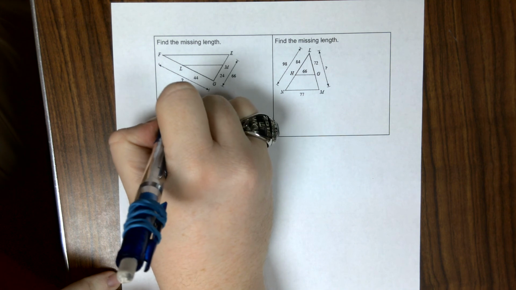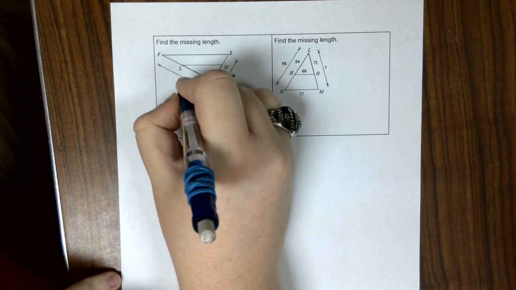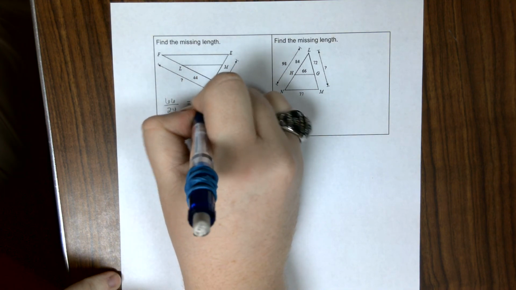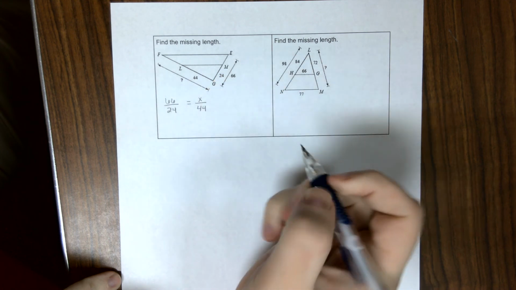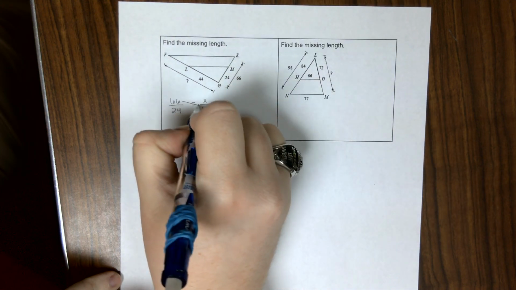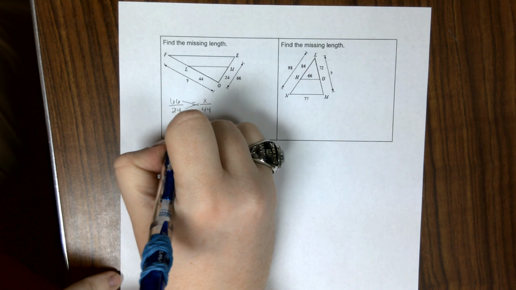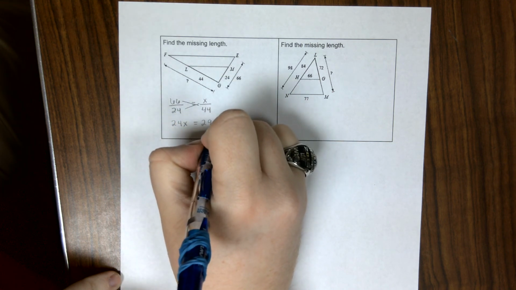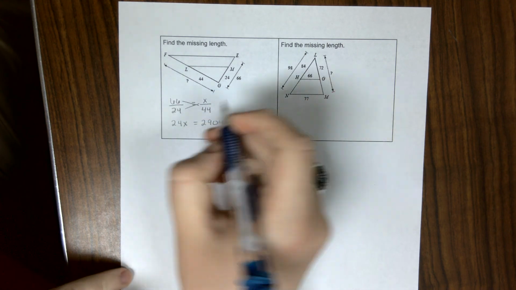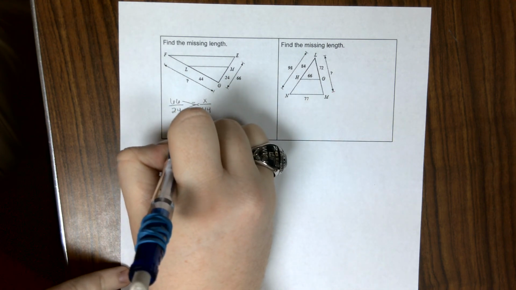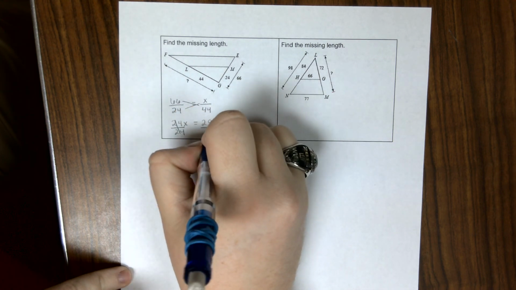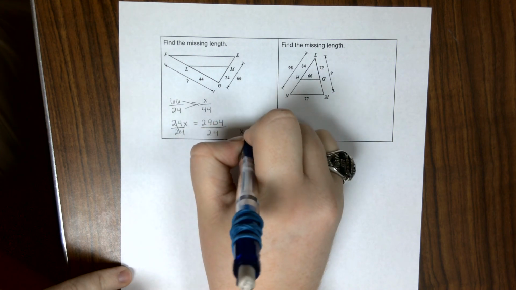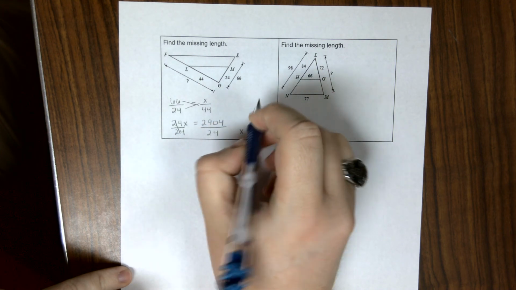66 over 24 equals x over 44. Cross multiply. 24x is 2,904. Divide. And we get x is 121.